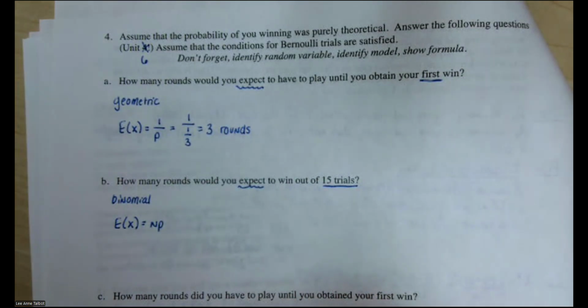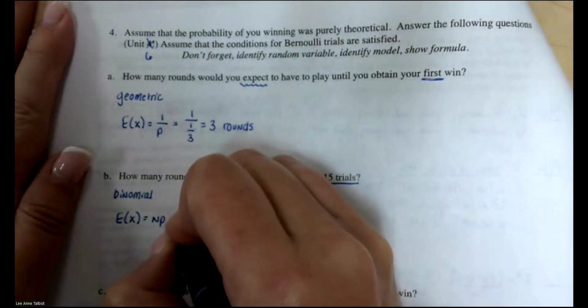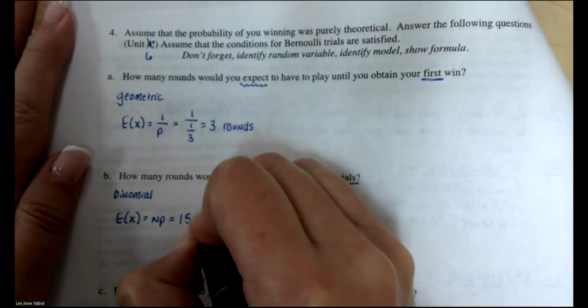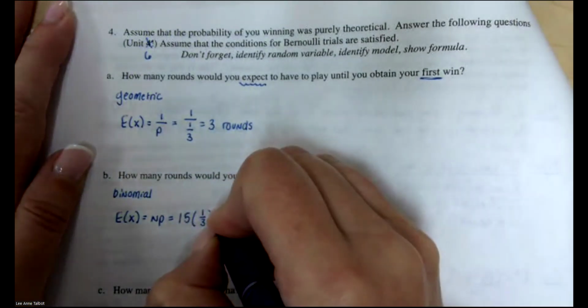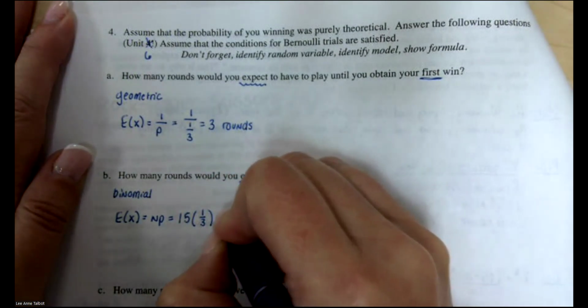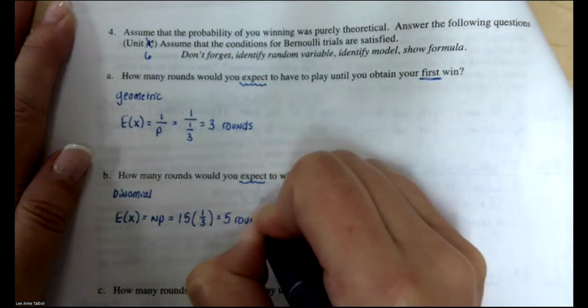What's n in this problem? 15. P is 1/3 for win. What's 1/3 for everything? So that makes sense. If they're 1/3, 1/3, 1/3, then you would expect to win 5, lose 5, and tie 5.